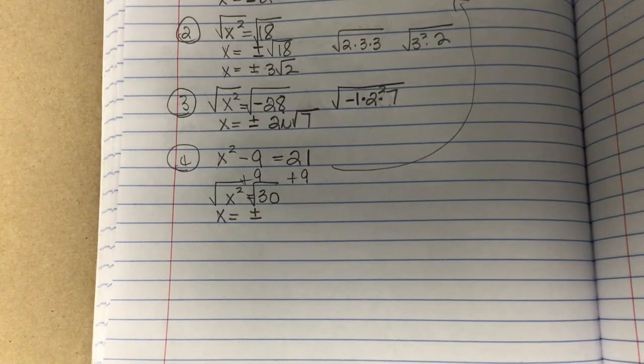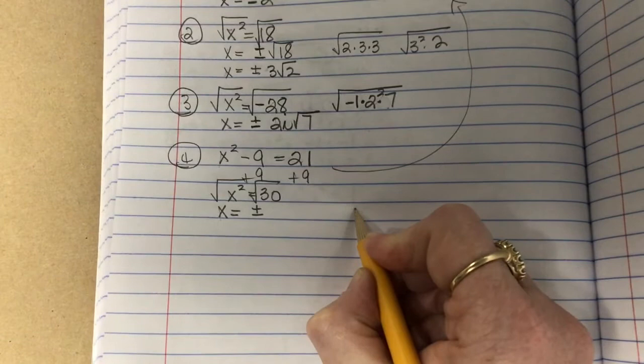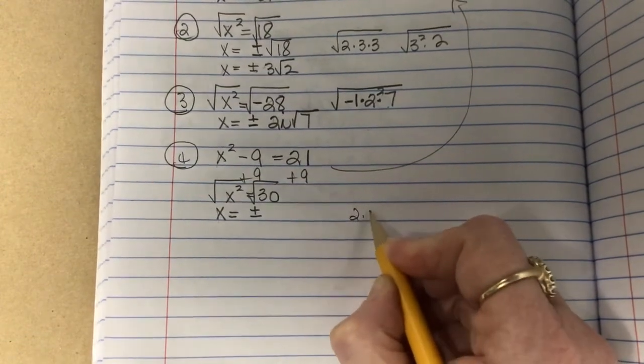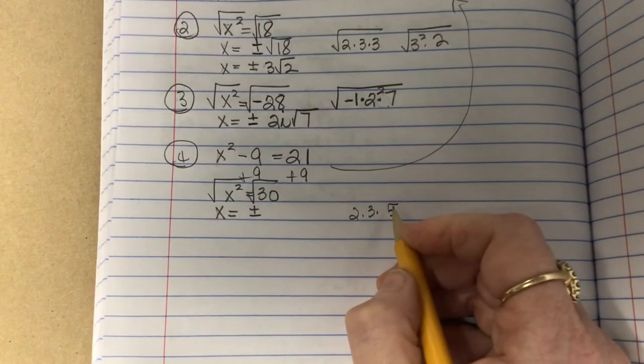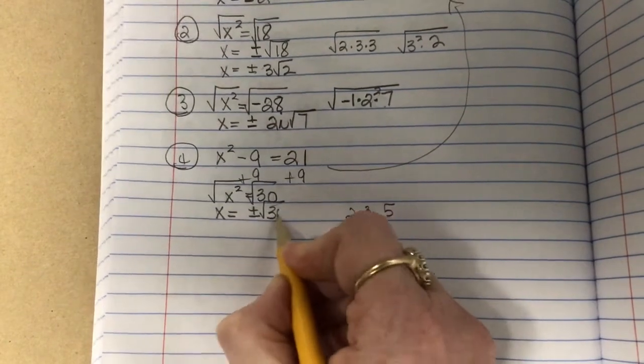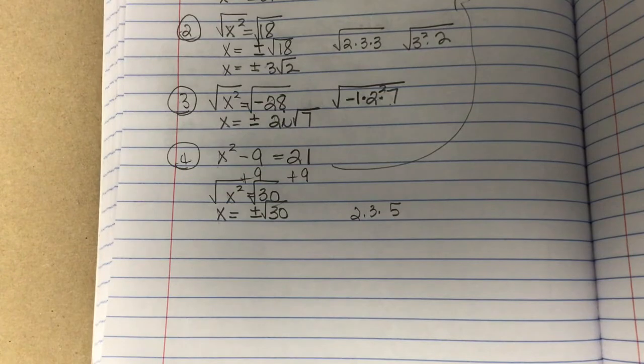Now, will 30 break down? Not entirely. You have to make one be on the outside. Is it going to be? It's 2 times 3 times 5, isn't it? So no repeating, no perfect square in it, so it's just square root of 30. So I kind of wanted to show you that you have a variety of those.